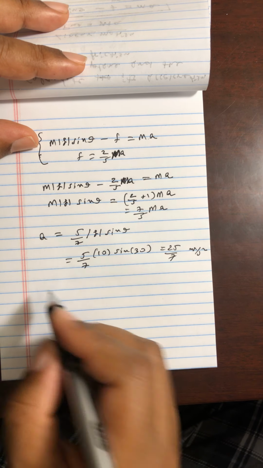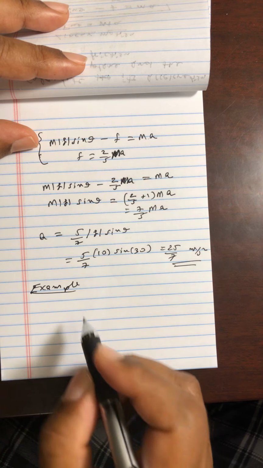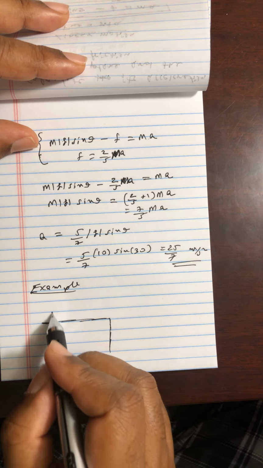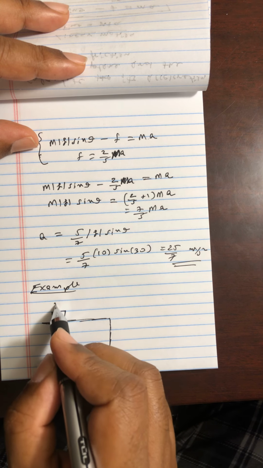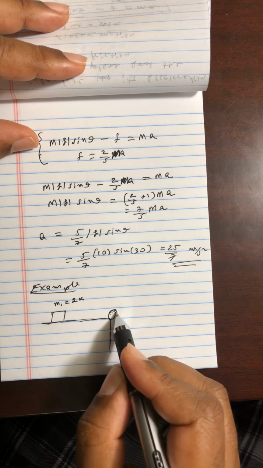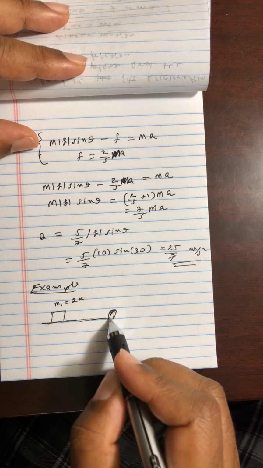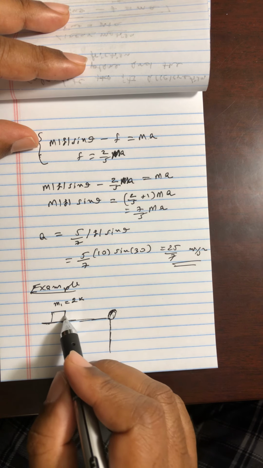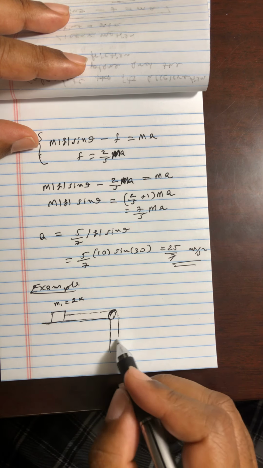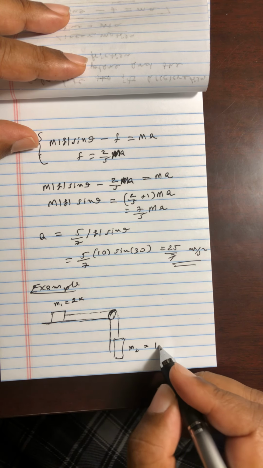And now let's look at another example. Suppose you have the following situation. You have an object, let's say M1, maybe 2 kilograms, and then there is a pulley over here, which is a cylinder, let's say. You have this object going through here, and then we have another object over here. Let's say M2 equals maybe 10 kilograms.